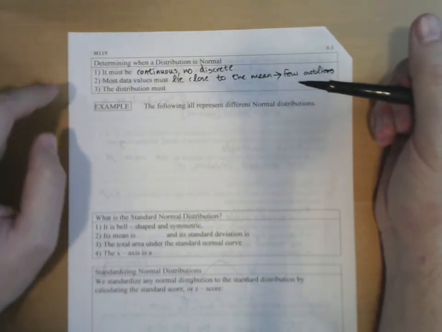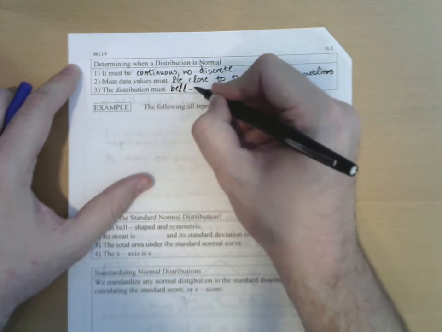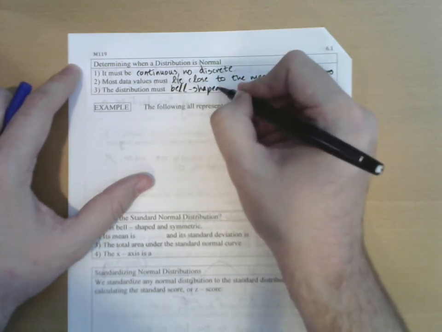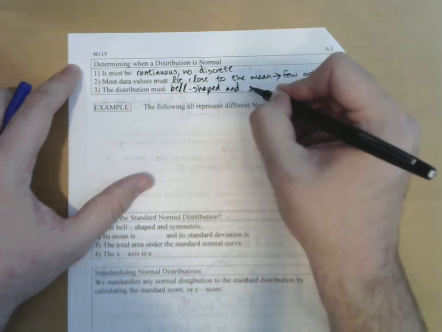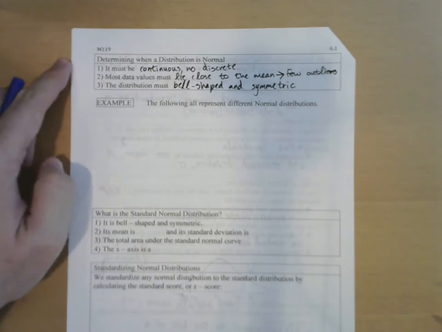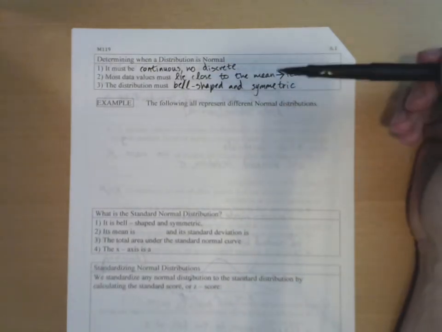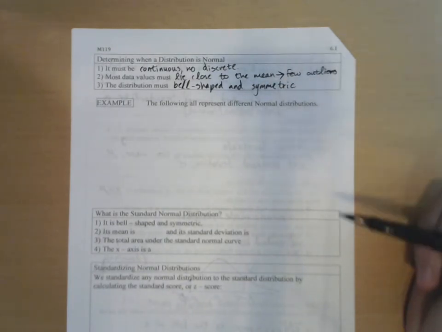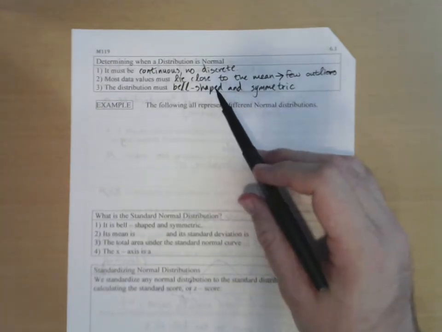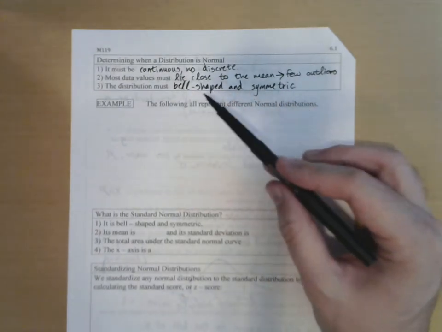And then the final thing, if you've gotten through these two things, is that it must be bell-shaped and symmetric. You can have discrete or continuous distributions where most of the data does lie close to the mean but that are not bell-shaped, or are not symmetric. If either of these fails, then it's not a normal distribution. It's not a this or this, it's a this and this. They both have to happen.